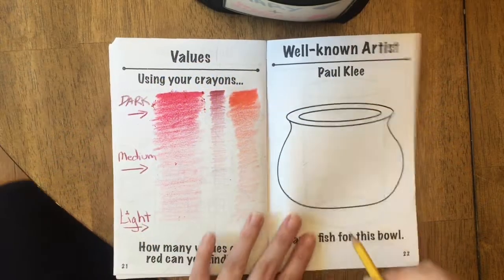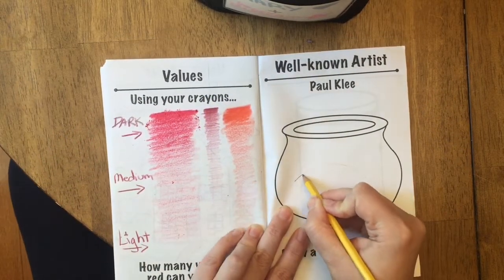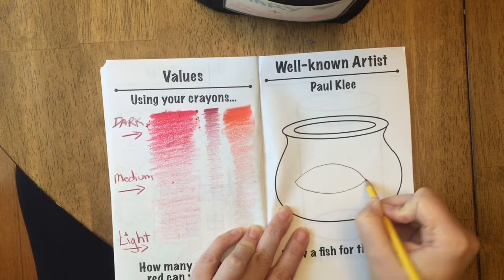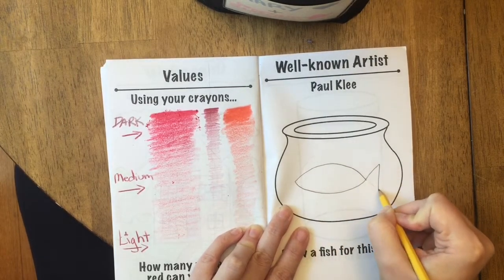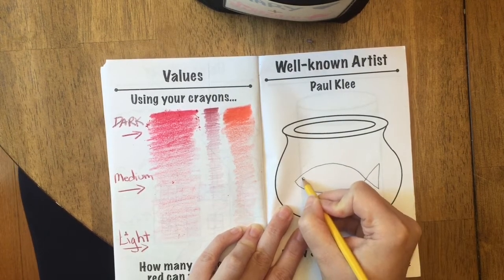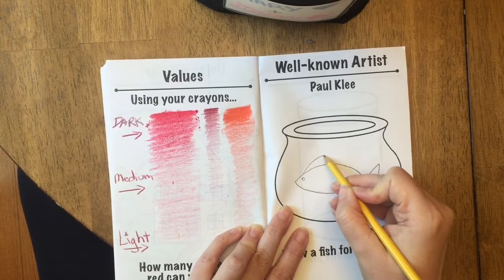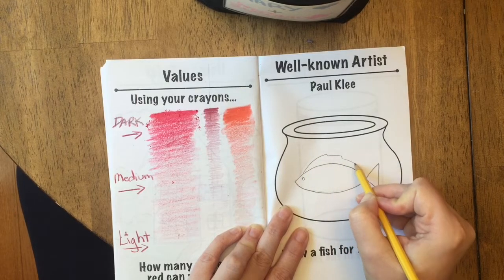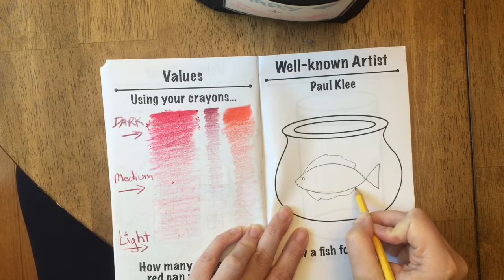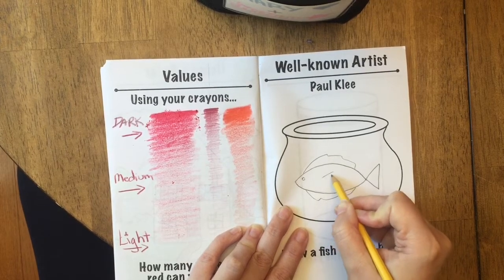All right, so let's go ahead and draw a fish in the style of Paul Klee. I'm going to start off with a frown line and then add a smile line. I'm going to come up, down, and back up for a little triangle. I'm going to give my fish a little eye, and then I'm just going to give him a top fin and a bottom fin. As we saw in Paul Klee's paintings of fish, they are very simplified.